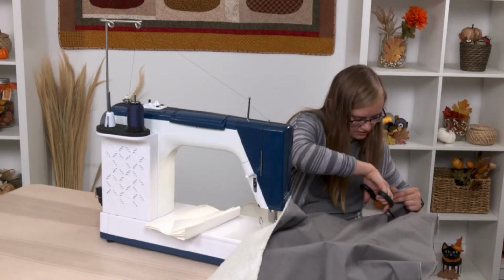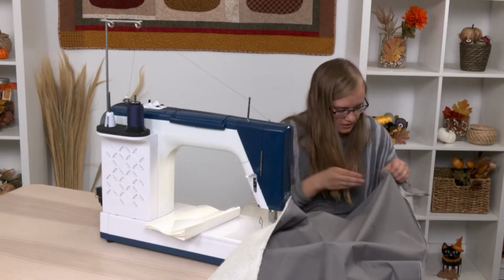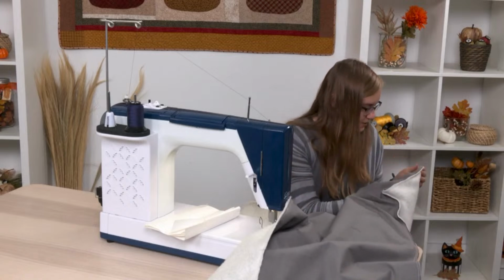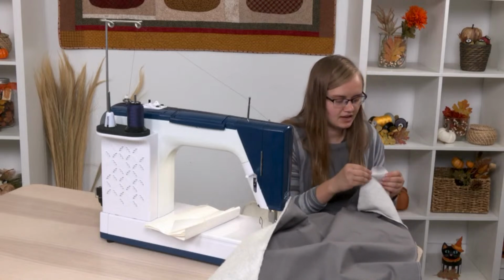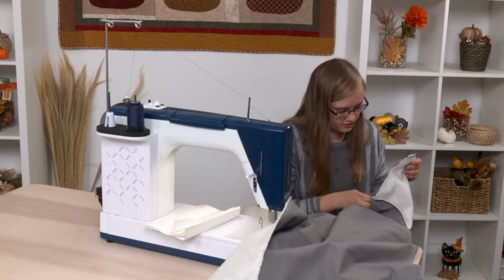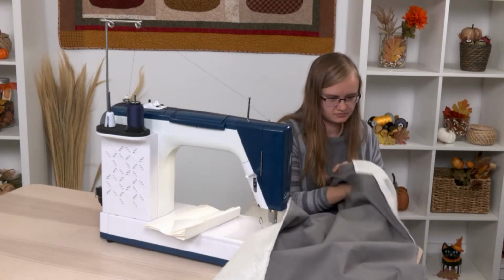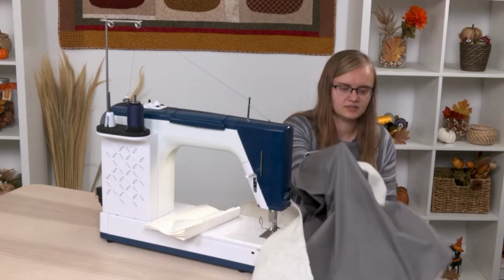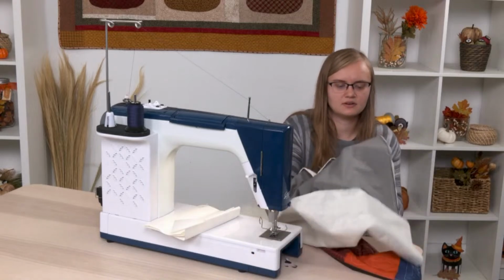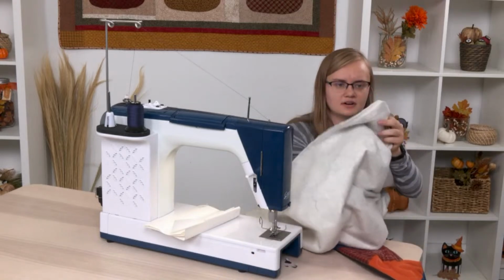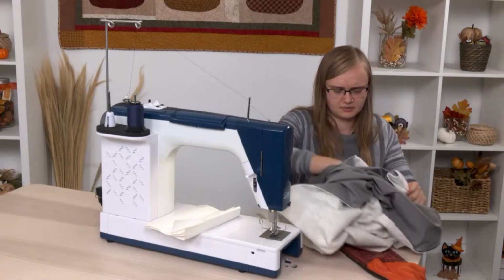And this is going to be on the inside too, so it doesn't really matter what it looks like. And you'll notice I've already cut off the corners. Let's start all the way in this corner, grab it and pull it out.